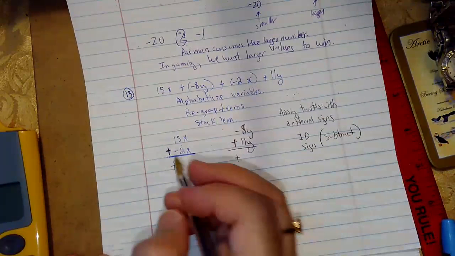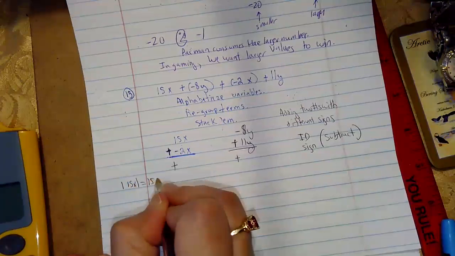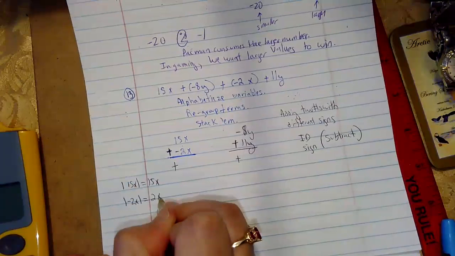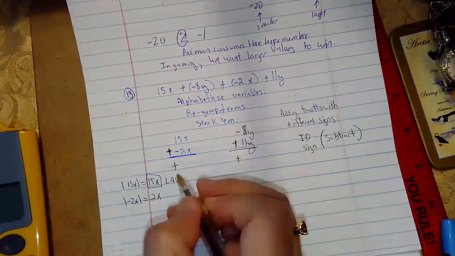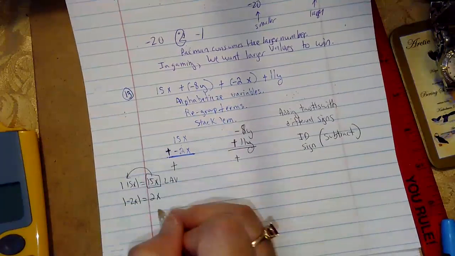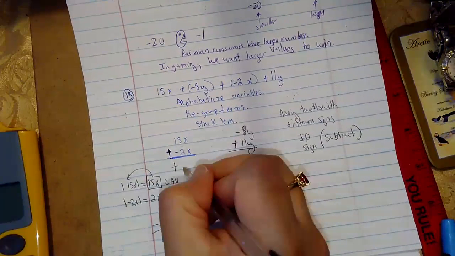Okay. So here, the absolute value of 15x is 15x. The absolute value of negative 2x is 2x. This one has the larger absolute value, and you backtrack, it's positive. So it's going to be positive, and then 15x minus 2x is 13x. So this is 13x.